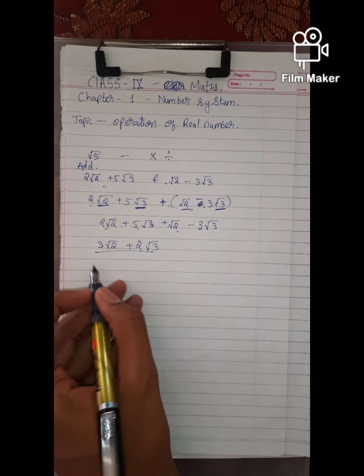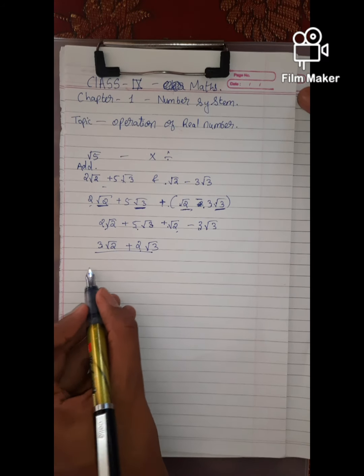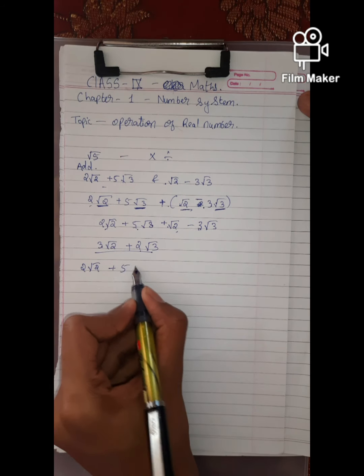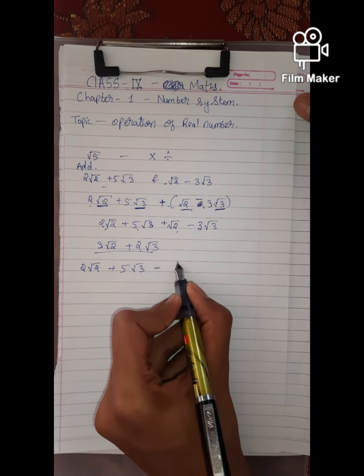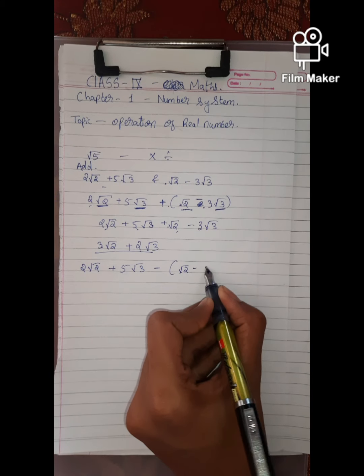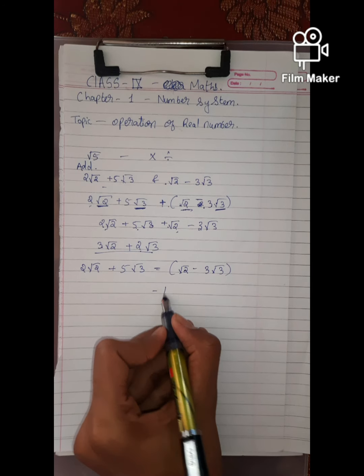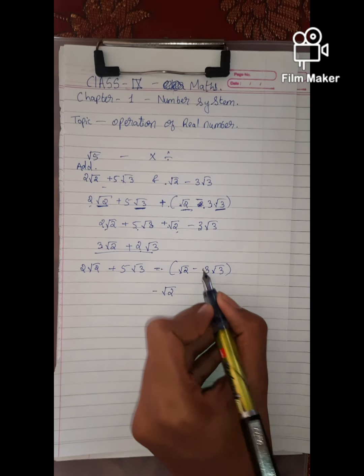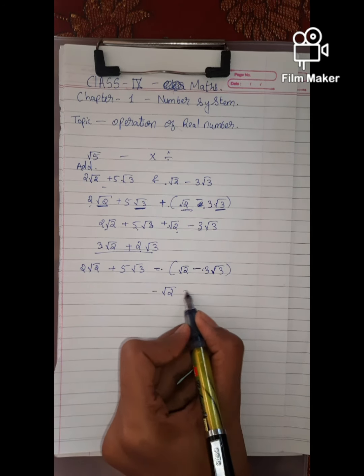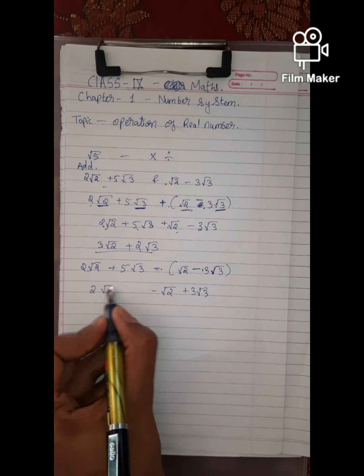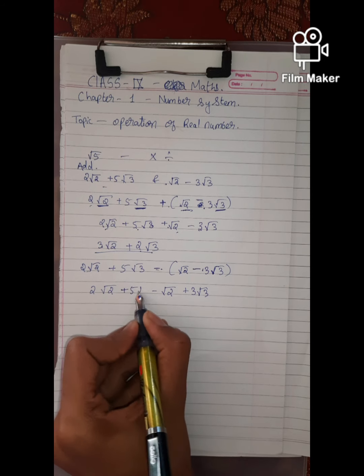Now we will see how to subtract them. So now let's take the same expression, 2 root 2 plus 5 root 3 minus root 2 minus 3 root 3. So minus into plus root 2 will be minus root 2, minus into minus 3 root 3 will be plus 3 root 3, and both these numbers will come down as it is, 2 root 2 plus 5 root 3.